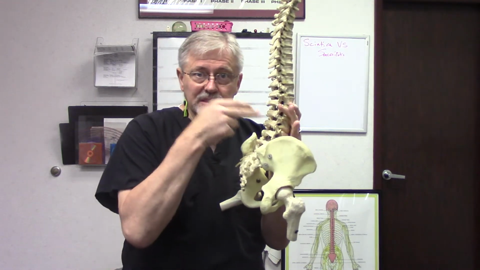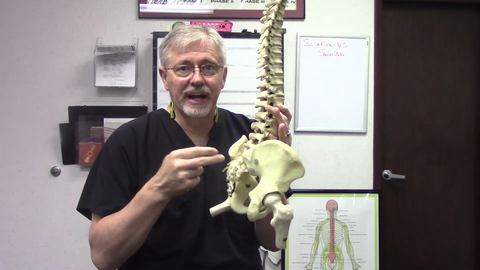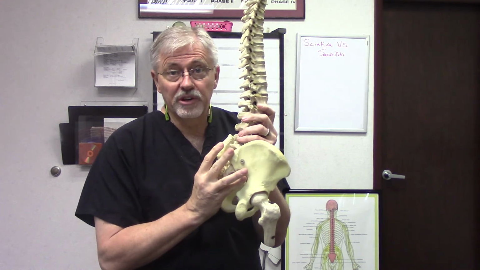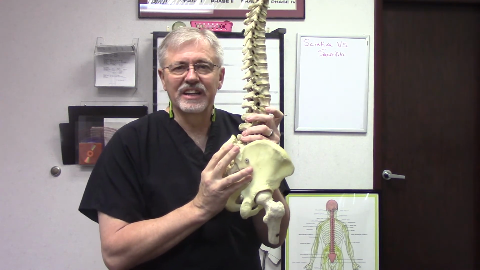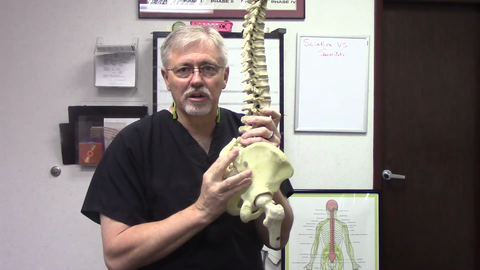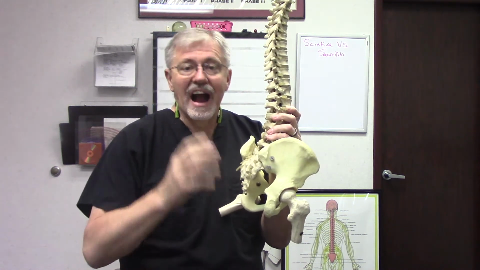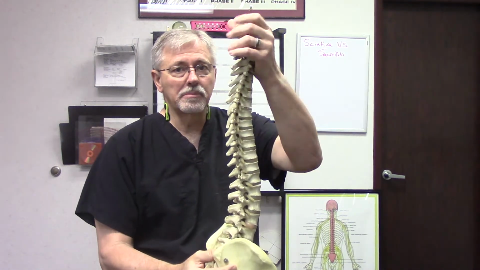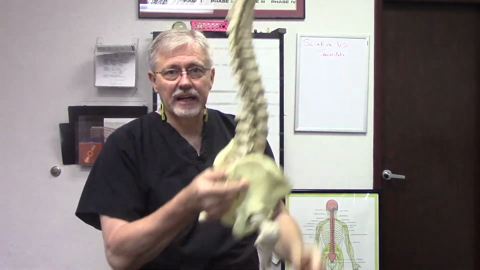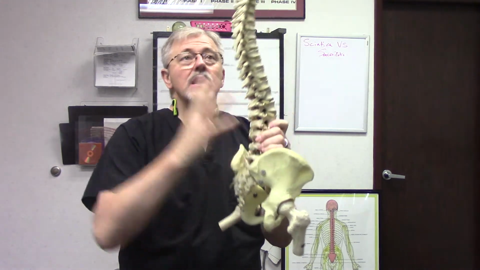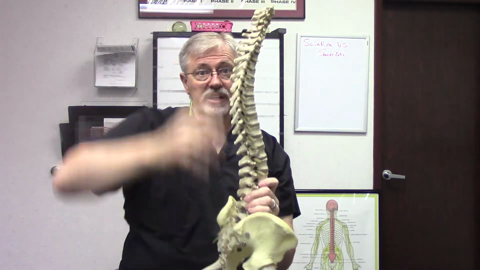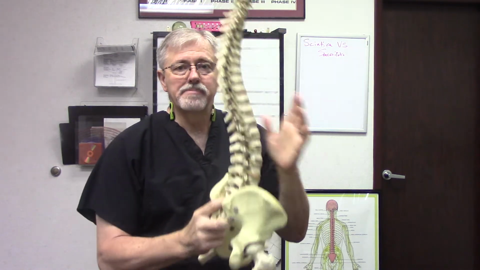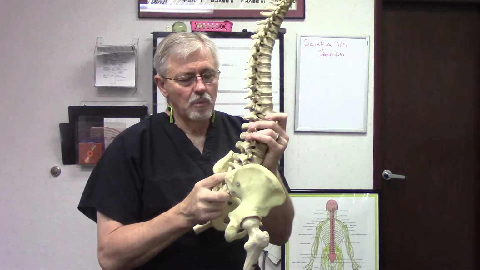I want to put the structure back to spec, but I also want to put the neurology back, kind of like in your car. You got your car and all the parts, but then you got the computer. I got to fix both of those problems, and particularly a mechanical problem isn't just a mechanical problem down here. It starts with a problem up here. And so we got to fix all of that.